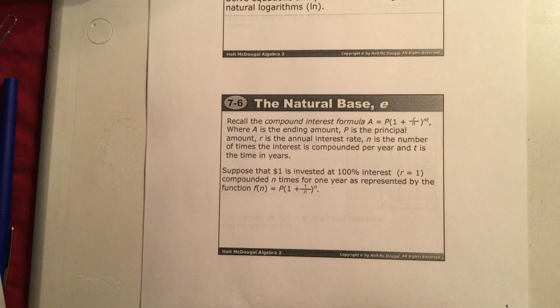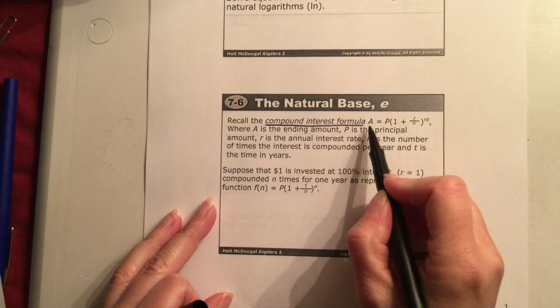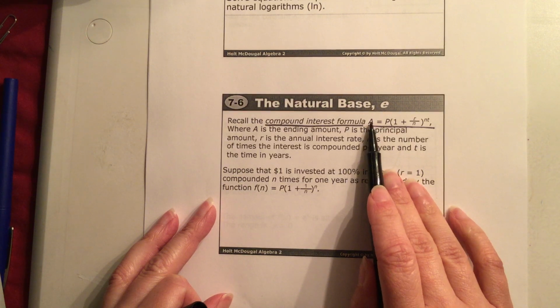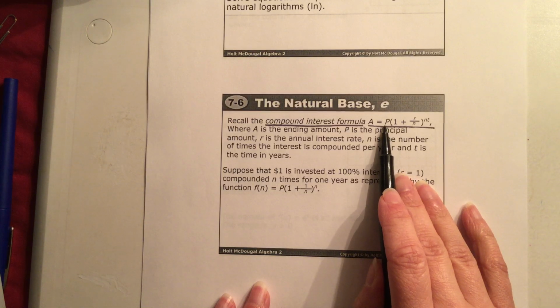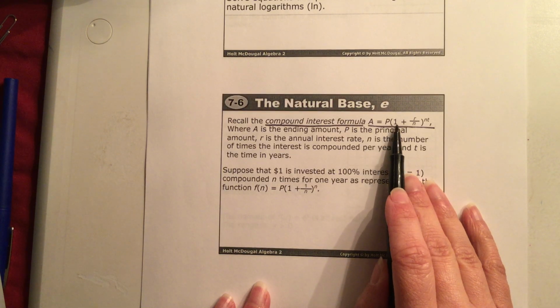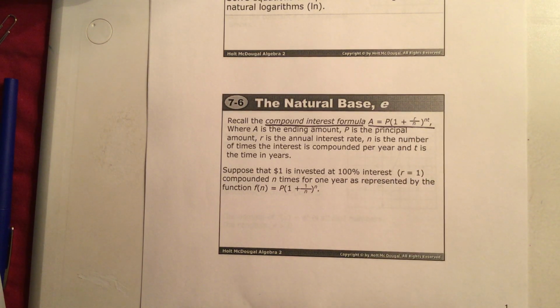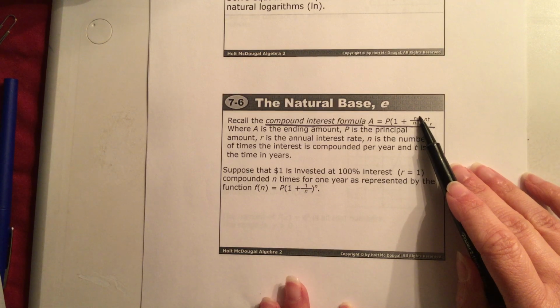Recall the compound interest formula. This is a formula that you would have studied in Algebra 1, and this is what the formula looks like. A is the ending amount, the balance. P is called the principal: how much money are you investing or putting into the bank? It's always parentheses, 1 plus R, which represents the interest rate that you are being paid. You remember, you always want to take any percentages and turn them into a decimal. Typically, your interest rate is given to you as a percentage, so you would have had to turn it into a decimal.